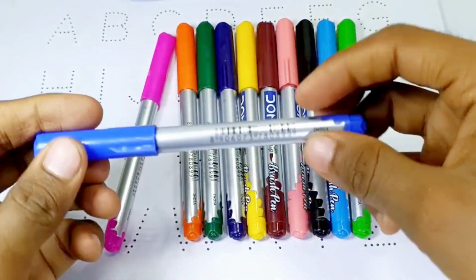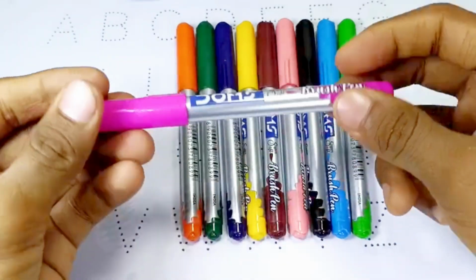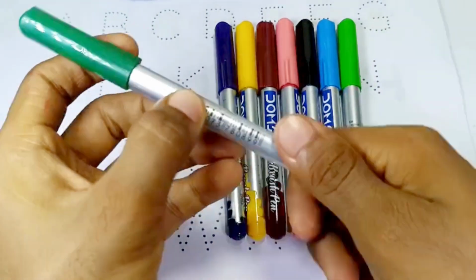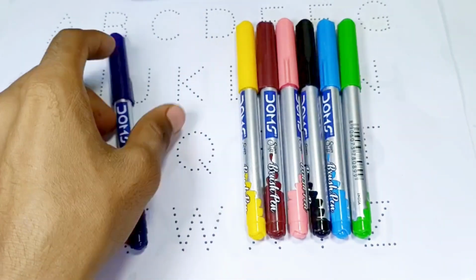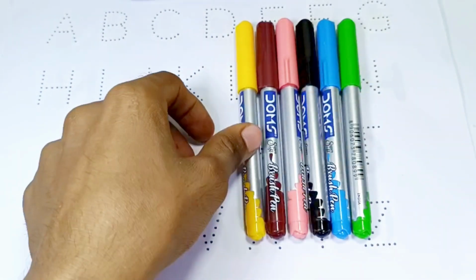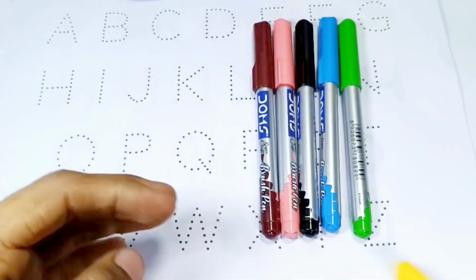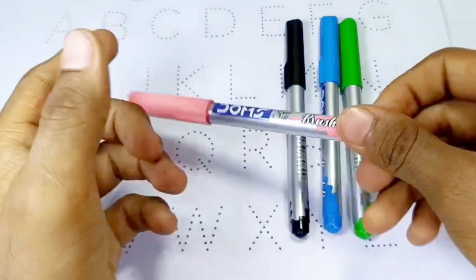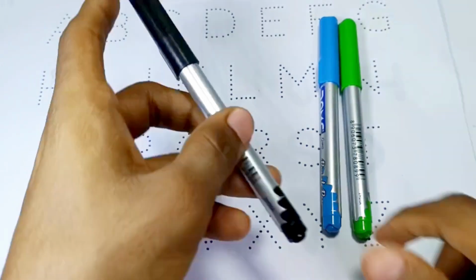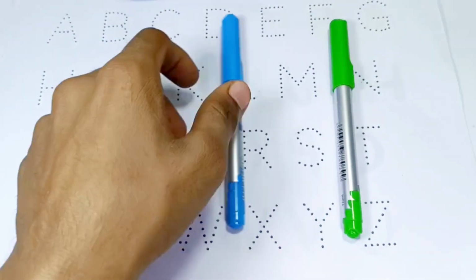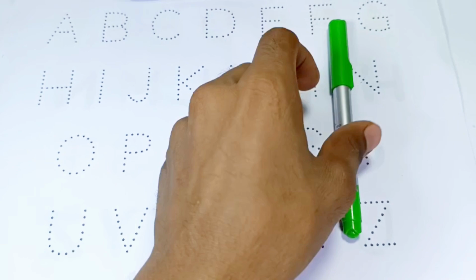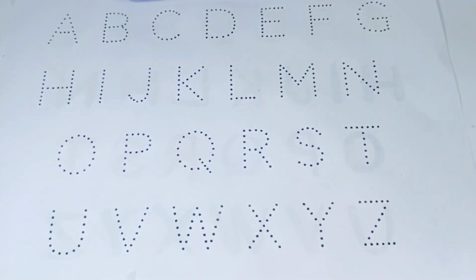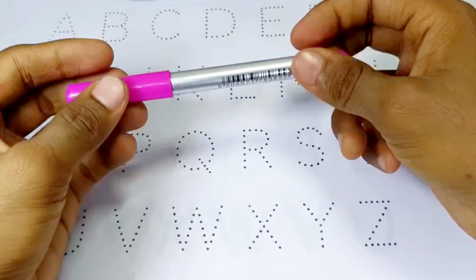blue color, dark pink color, orange color, dark green color, purple color, yellow color, brown color, light pink color, black color, sky blue color, and light green color. It's now you draw A and use dark pink color.